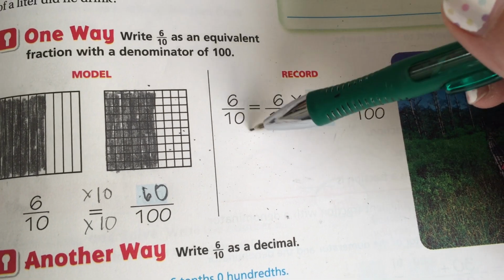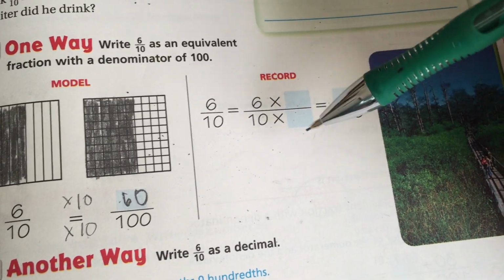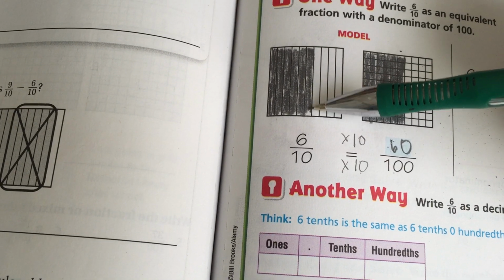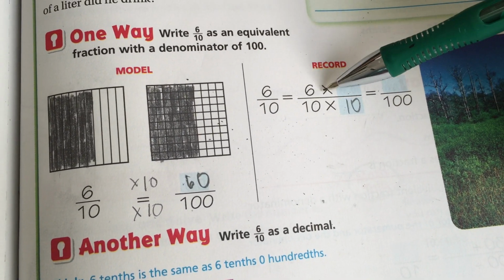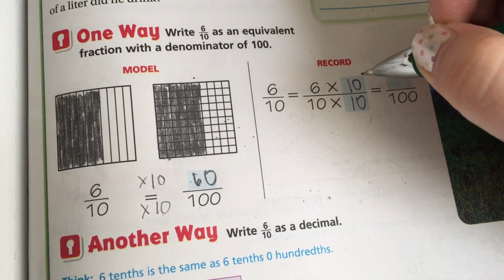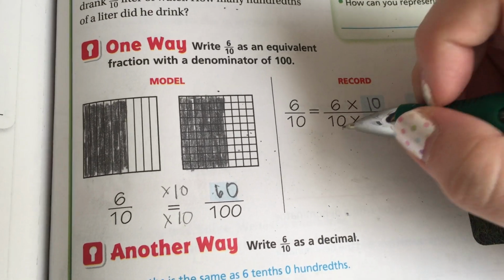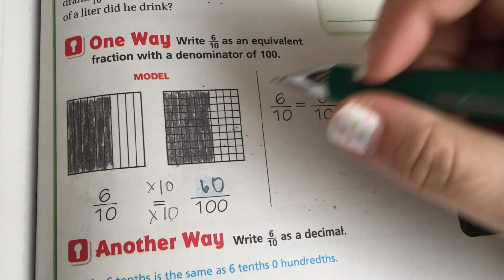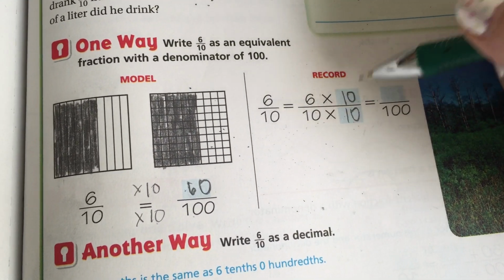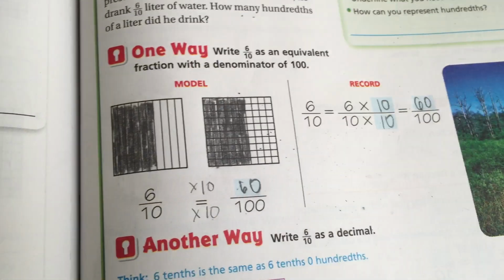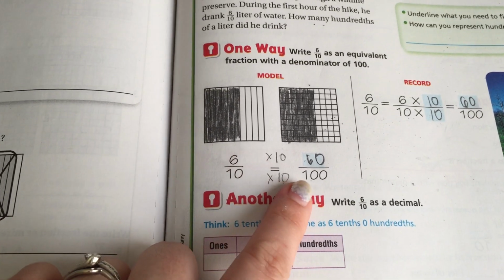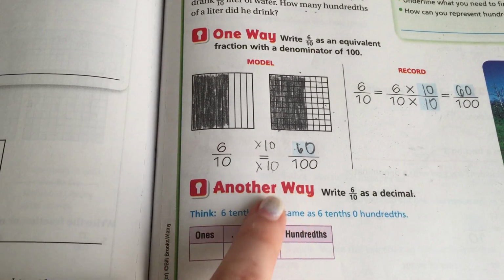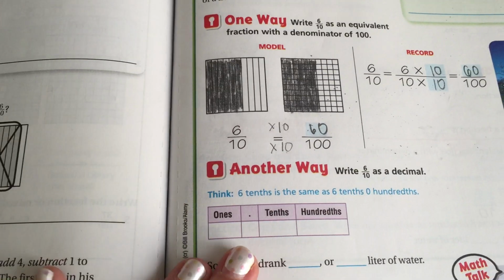So we know we're going from tenths to hundredths. So we're going to take each number and multiply it by 10. Because each space over here is multiplied by 10 because we're breaking it into 10 pieces. So 6 spaces times 10 pieces compared to 10 spaces with 10 pieces. That's 100 pieces, which would be the whole graph that's not filled in. And then 6 times 10 is 60. So it works very similarly to equivalent fractions that we've done before, except it's having you work in the hundreds, which we didn't do a whole lot of before. And now it's going to connect it back to decimals.